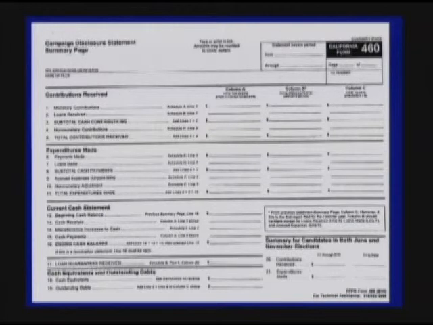There are also 2 pre-election deadlines. They are approximately 45 days before the election and 14 days before the election. You will be itemizing any contributions you receive or expenditures you make within the filing period that form is for on the Form 460.